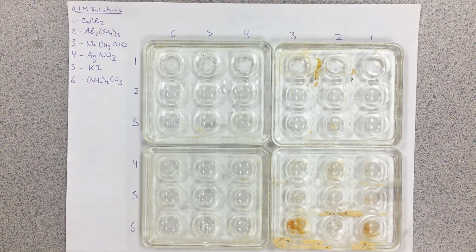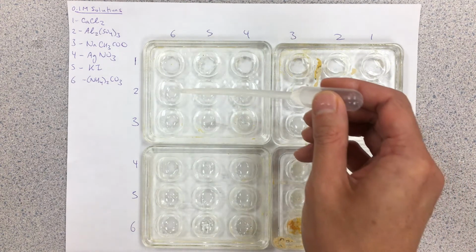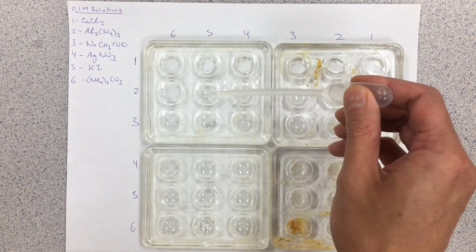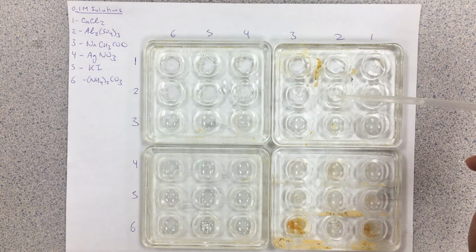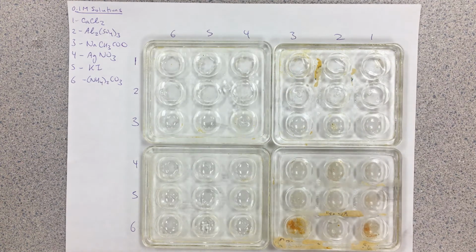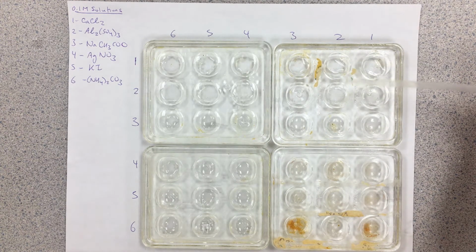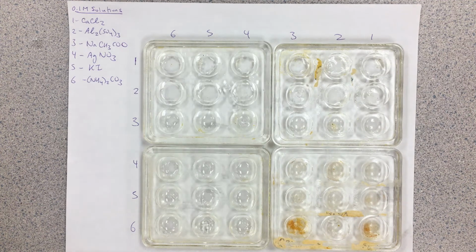So for solution number 2 here, we're going to again go across the row. Okay, so this is our aluminum sulfate solution here. And again, just to do the combination, let's say 2 to 1, I'm also going to add solution 2 to this row here. And again, what we're doing here is we're looking for the existence of any precipitate that forms.